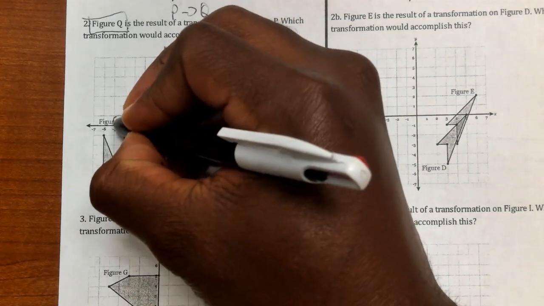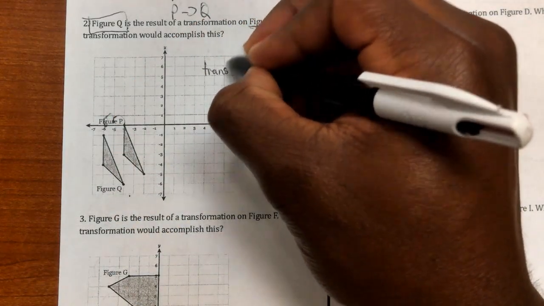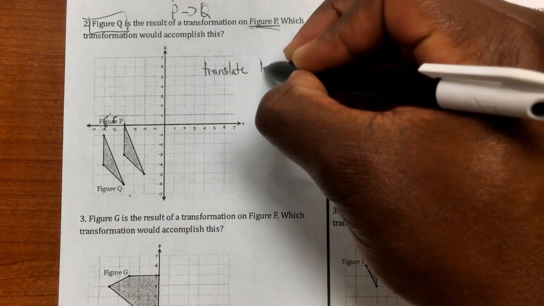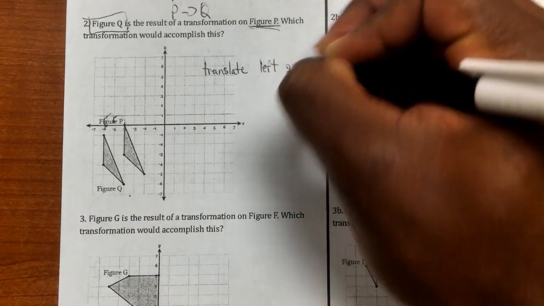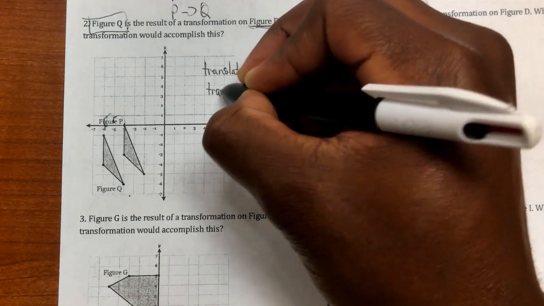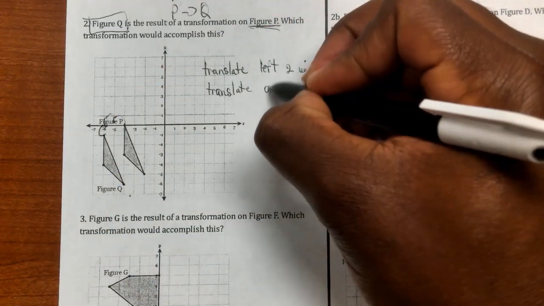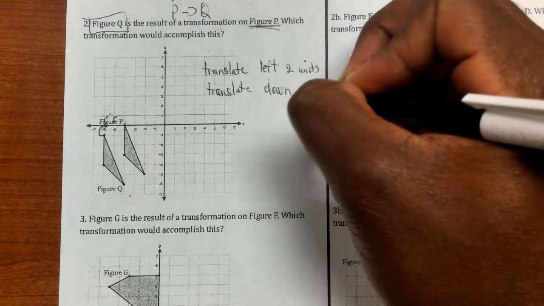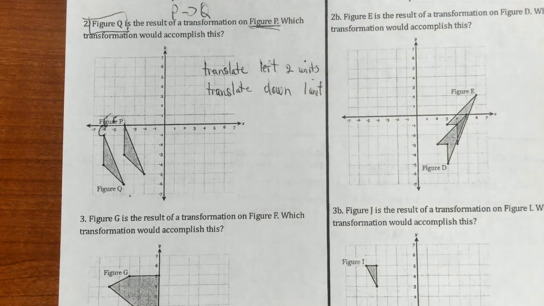So I'll go to the left 1, 2 units. So we translate left 2 units, and then translate again down 1 unit. Okay, so that's it.